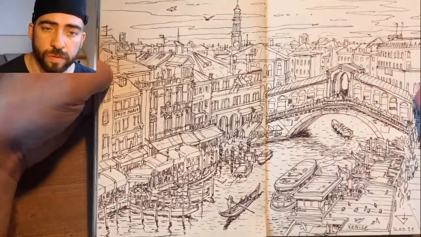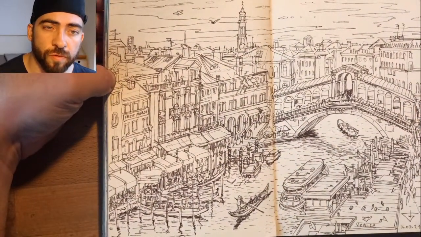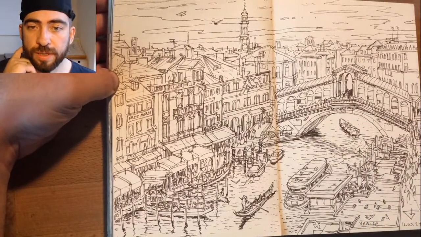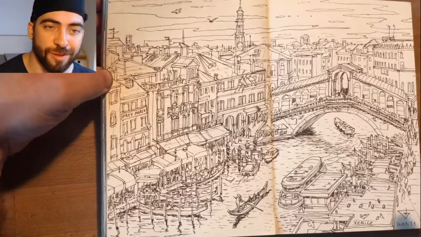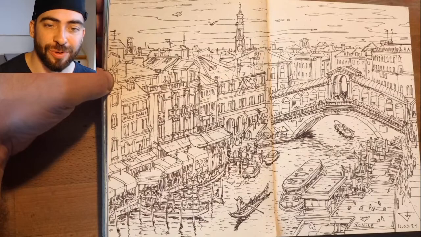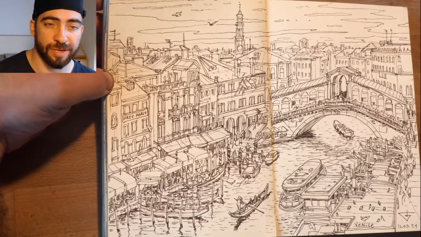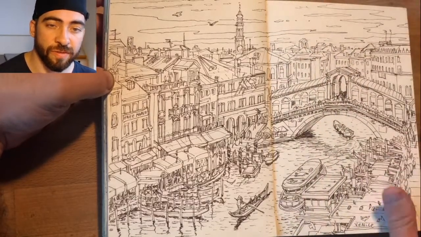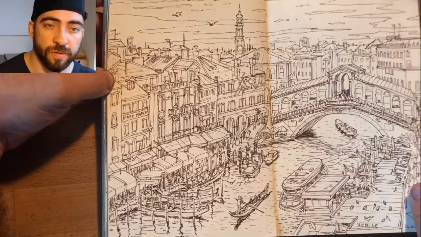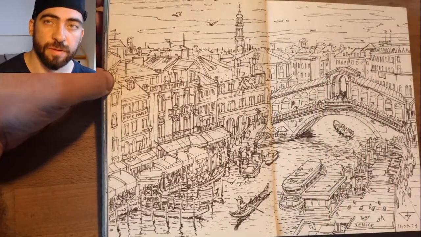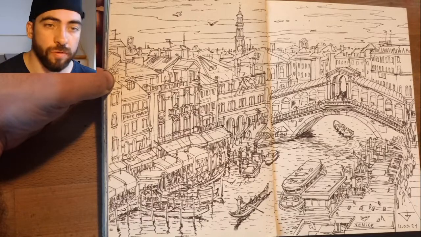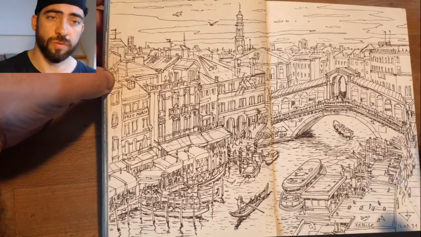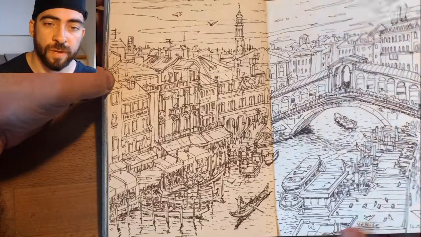So here was a drawing of Venice from a live video. I have a series on my YouTube, like virtual urban sketching. So I find a bunch of live videos, like cameras streaming live, and here it was live from Venice, and you can check this video and see all the process of me drawing this picture, and also you can see in the description a link to this camera, to this live view.